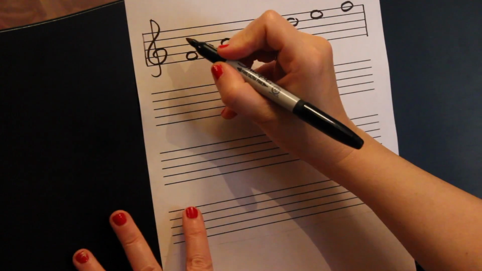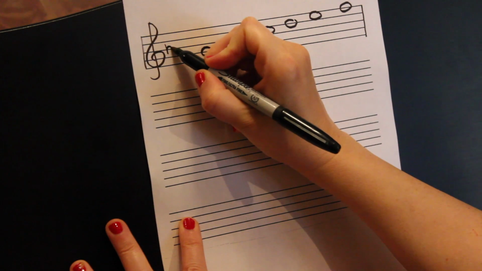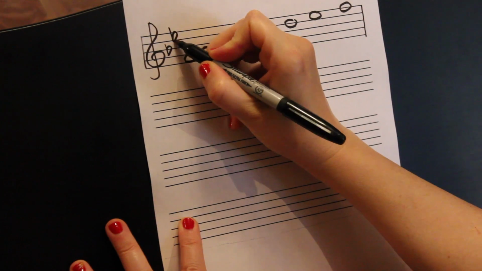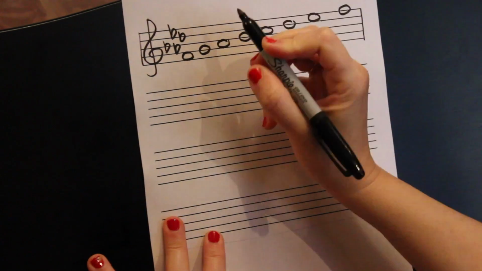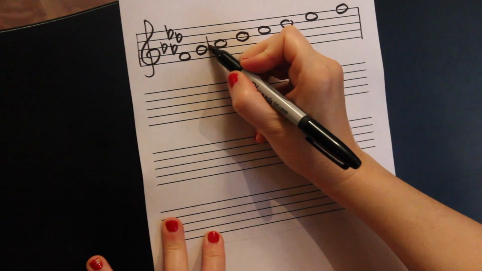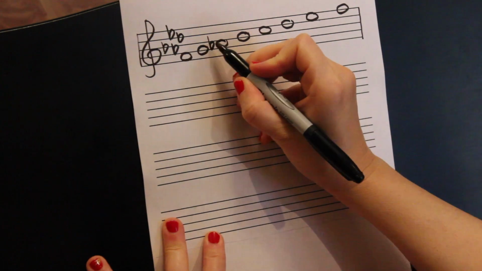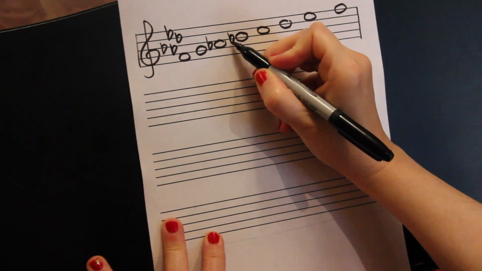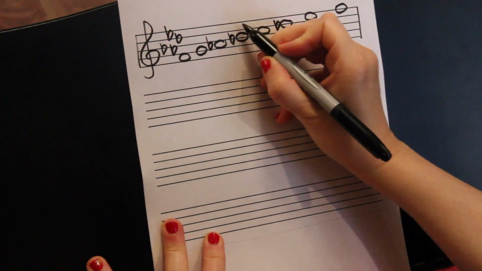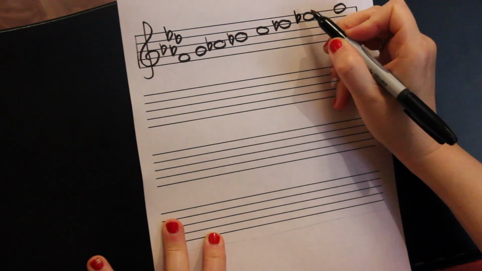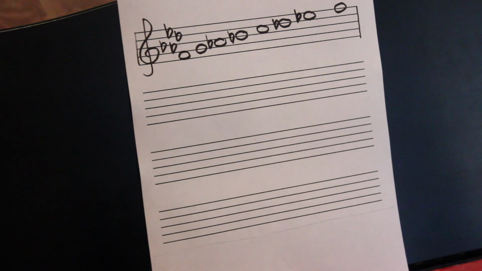So let's put that in here. B flat, E flat, A flat, and D flat. And then we'll come across and see how it affects the scale. There's the A flat, here's the B flat, D flat, and E flat. And it sounds like this.